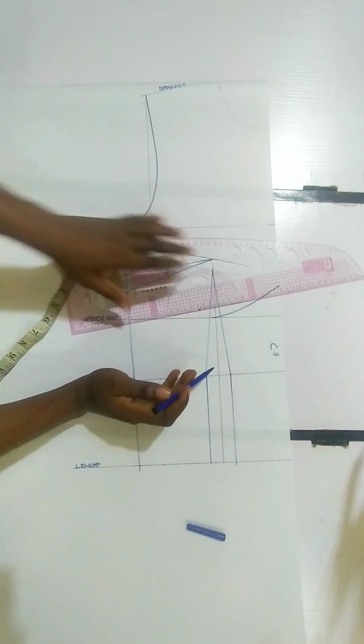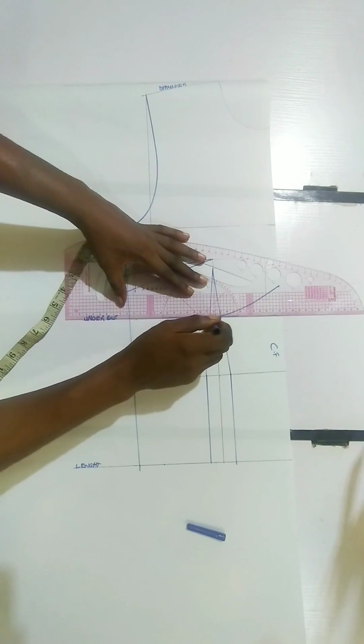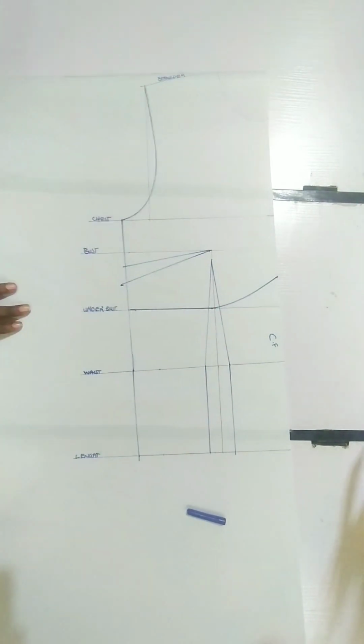All right, because we're going to be cutting that part out. So this is what we have.